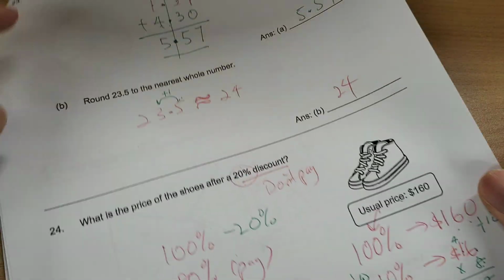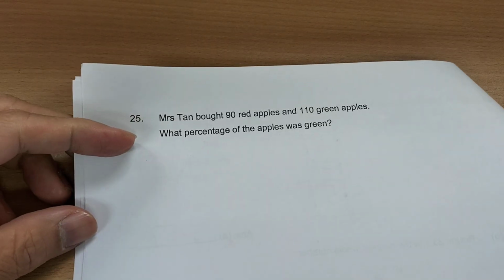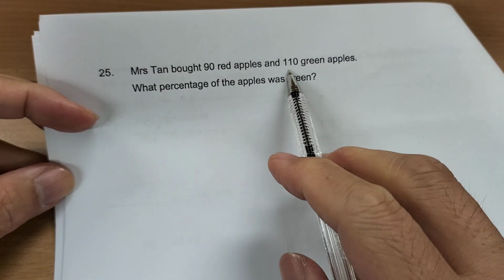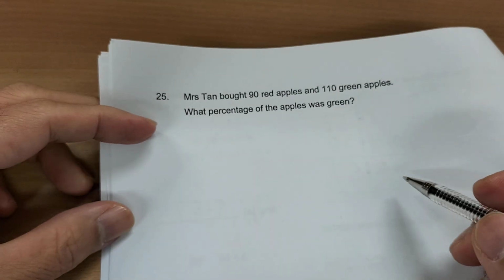Okay, now let's go to the next question. Remember, you need to show your working to get your method marks. Mrs. Tan bought 90 red apples and 110 green apples. What percentage of the apples was green?